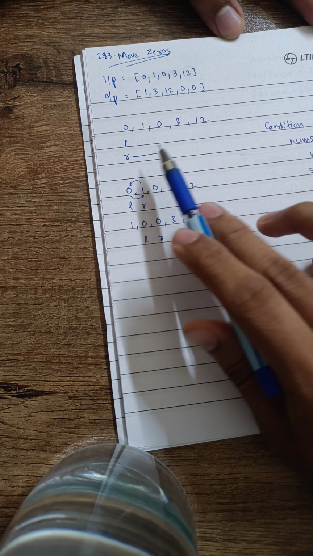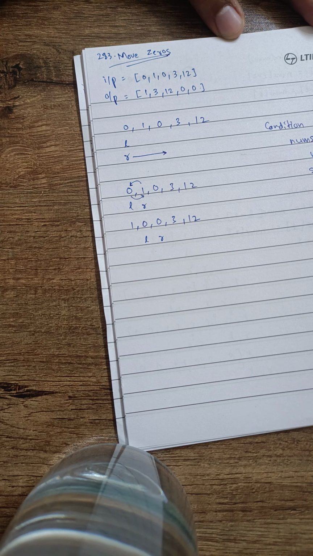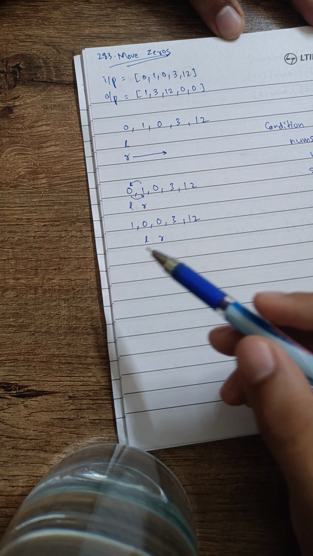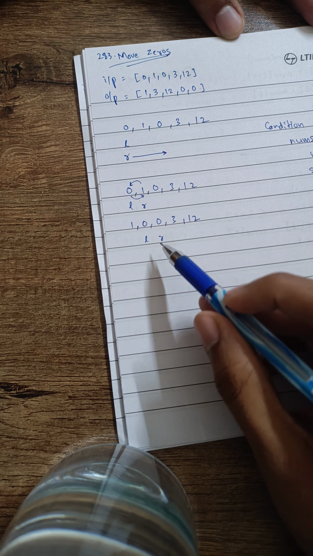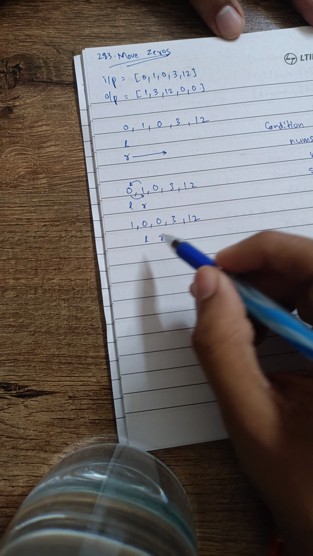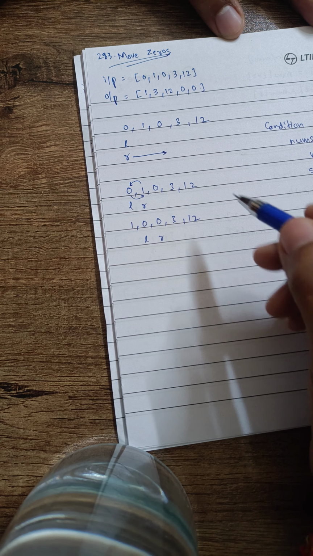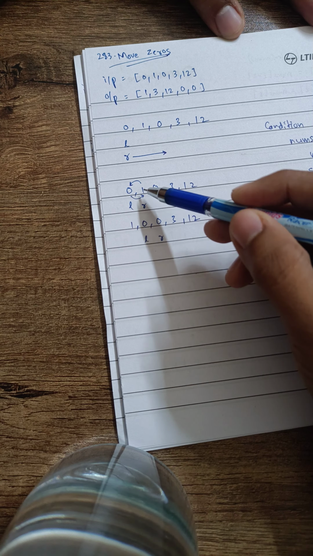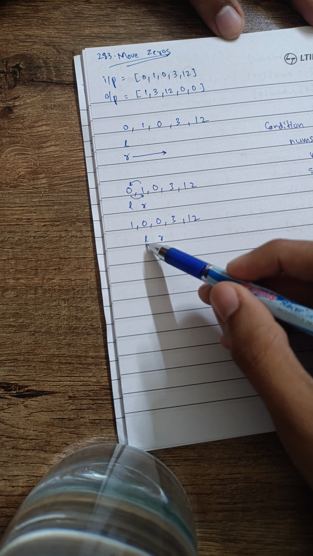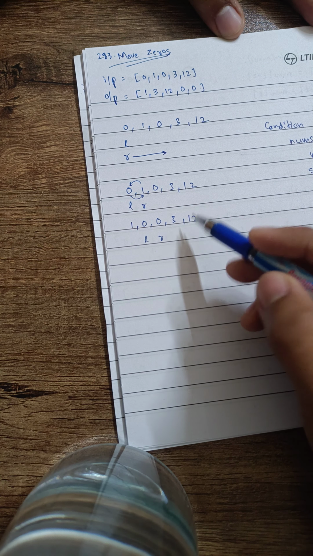Keep in mind R will always be moving, plus 1 every time. L will move only when we do a swap. Only when there is an insert happening, a swap happening, then only L will move. My right pointer will always move. Left will move only based on certain conditions. So when this condition is satisfied, I have swapped. Now the left pointer is moved, right is moved.